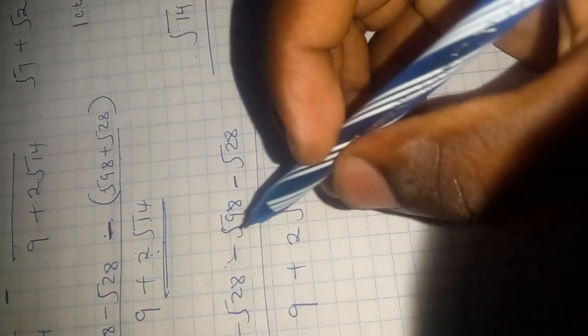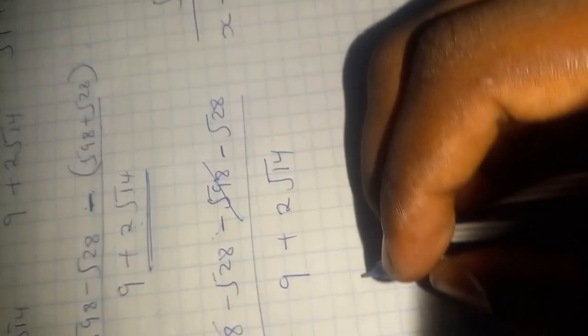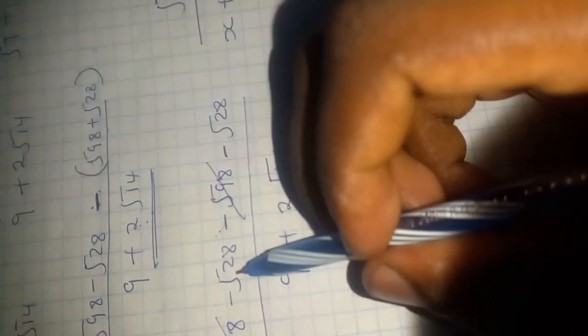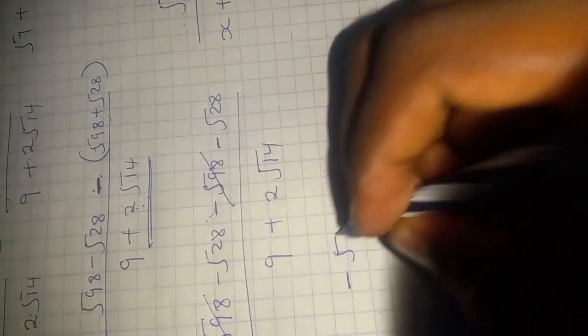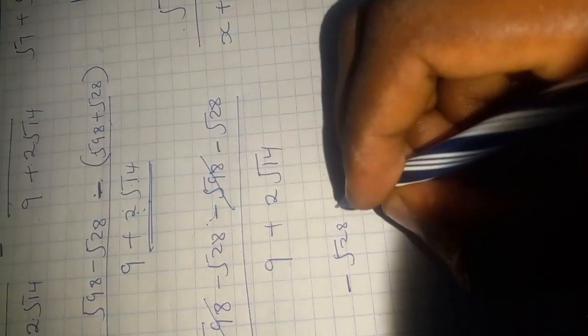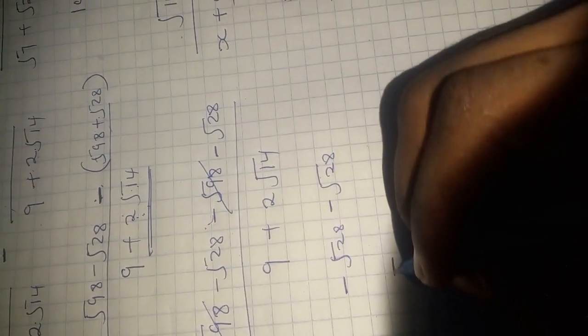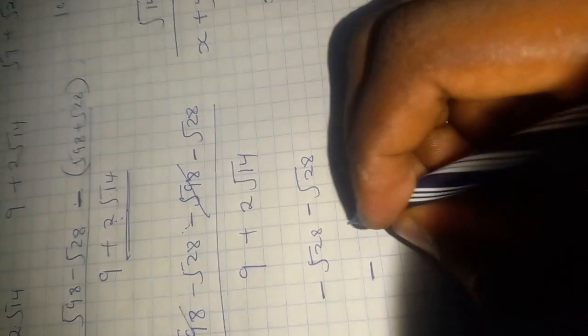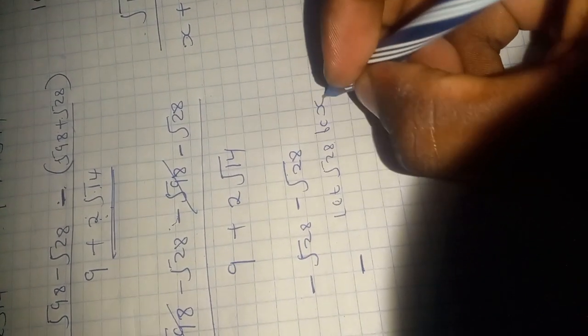Again, this one will cancel each other out. So it's like saying negative root of 28 minus root of 28. These are alike, so you can let root of 28 be x.